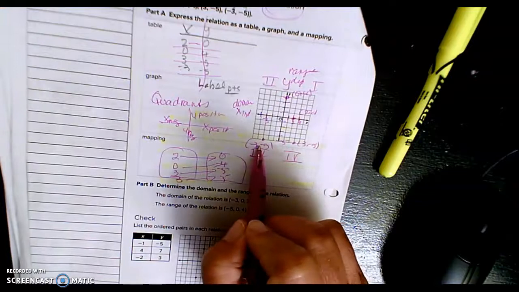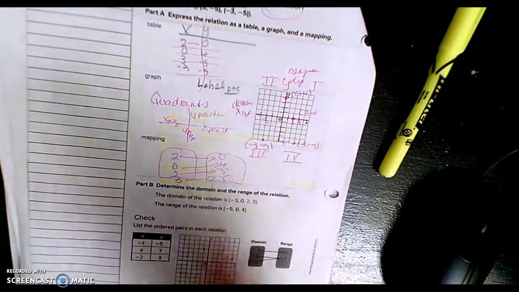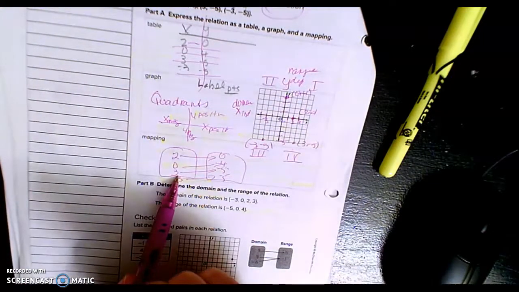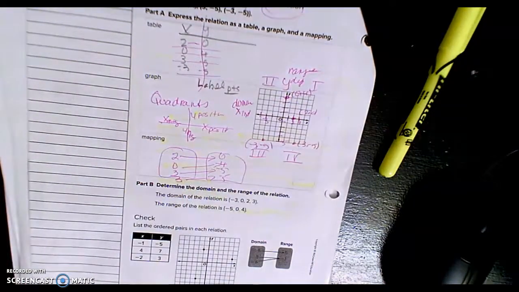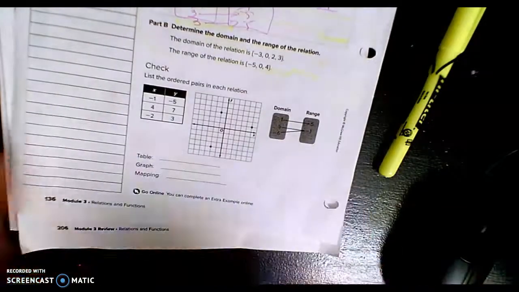Notice I have the ordered pairs labeled. Make sure you have it labeled as well. Here's our mapping diagram. Just write them down and just draw the arrows. Okay? Now, you do part B.